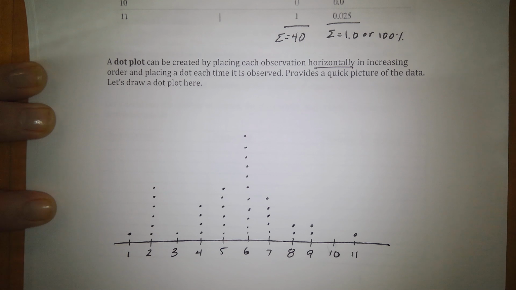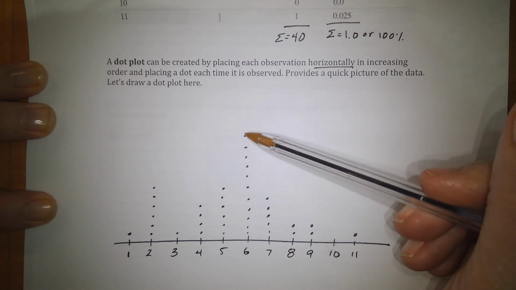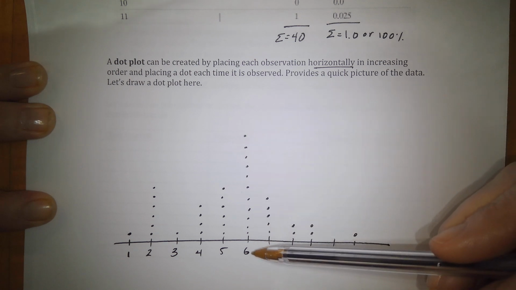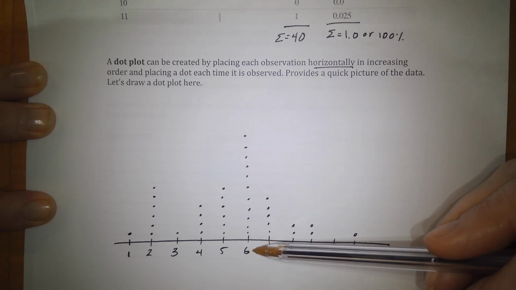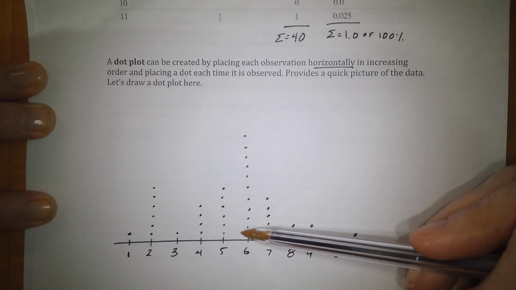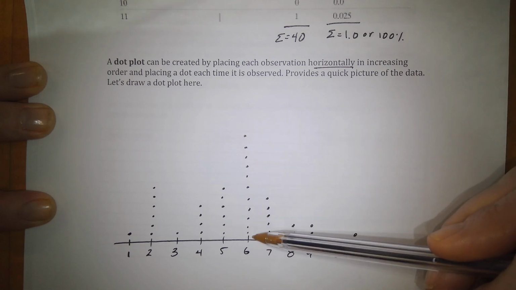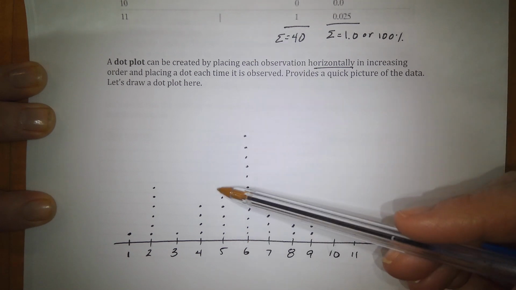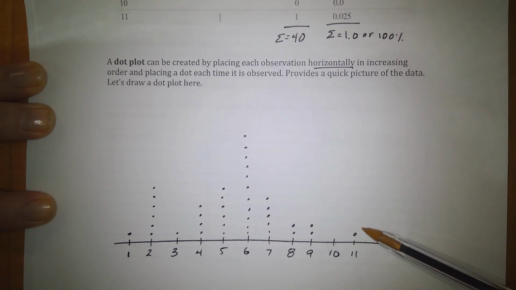This is how the dot plot would look after you fully completed it. Notice that the distribution has the tallest dot column at the 6 customer mark. It's very similar to a bar graph, except they're drawn with dots instead of bars. But they can be viewed as having a similar feel to a bar graph.